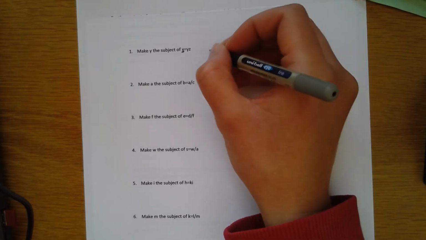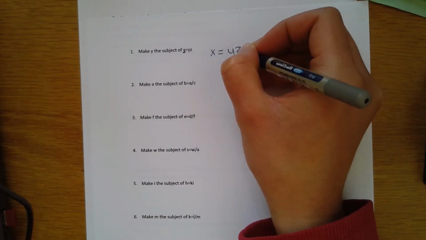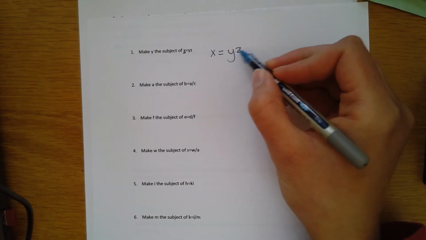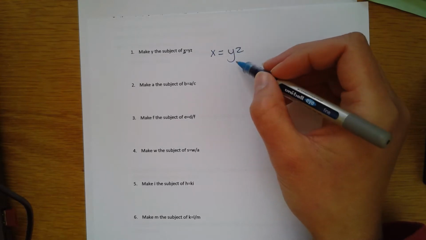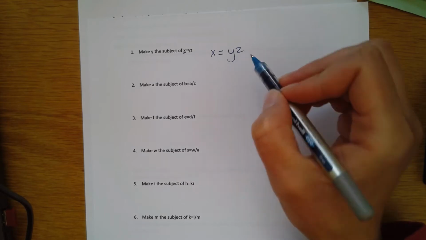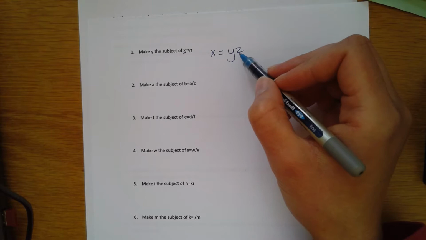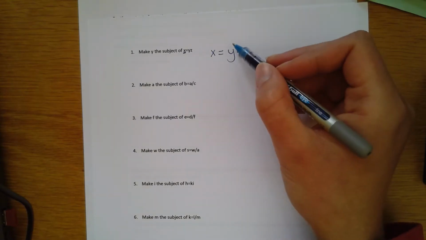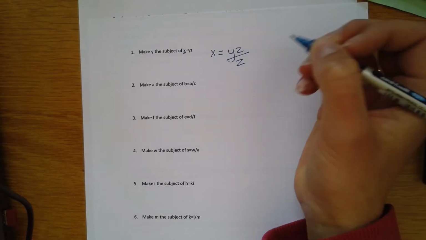I'm going to write this out so it's a little bit bigger. So x equals yz. So we need to get rid of the z from this side and move it over here so it's with the x, and leaves the y completely by itself. And to get rid of something, you have to do the opposite of whatever is in the formula. So in this case, it's y times z. So the opposite of timesing is dividing. And so you will divide this side by z.